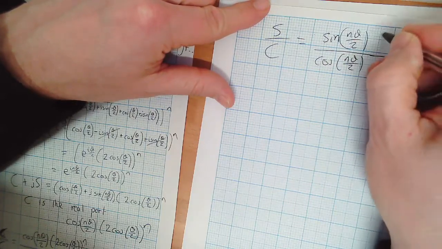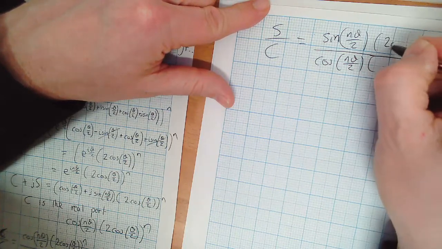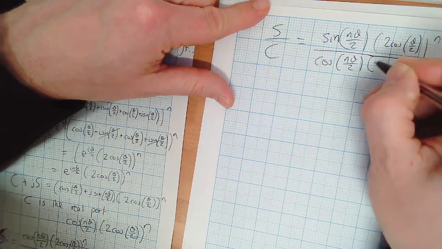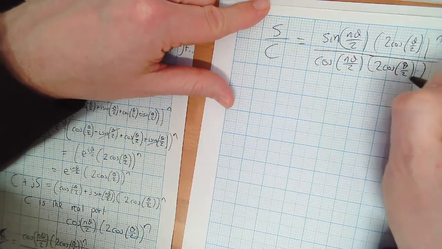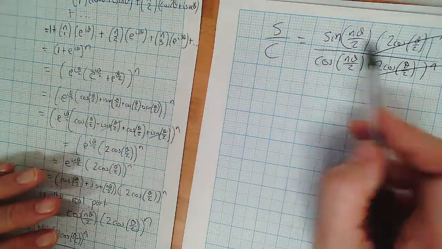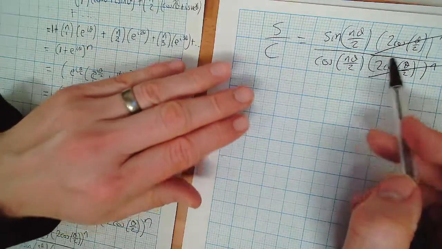We're also multiplying both top and bottom by 2 cos theta over 2 all to the n. So they cancel out. So I've got my imaginary part over the real part, which is what S over C is.